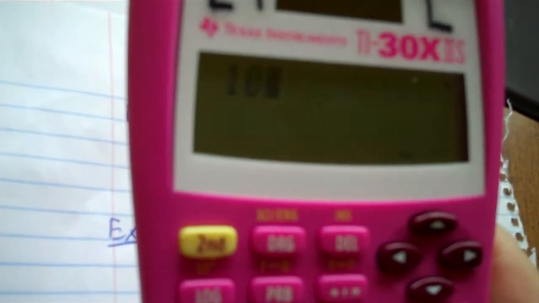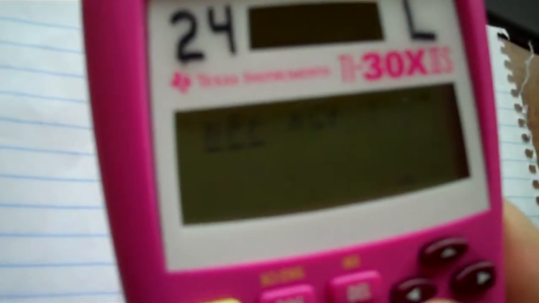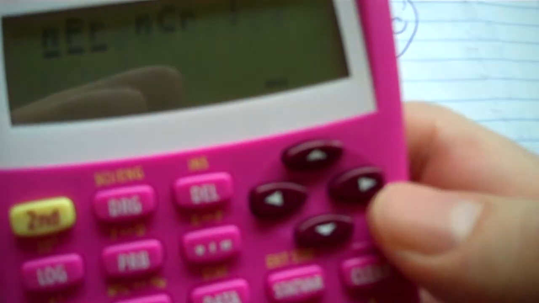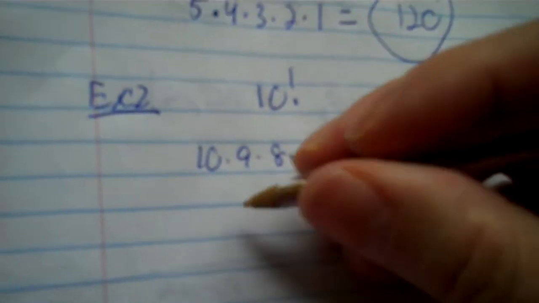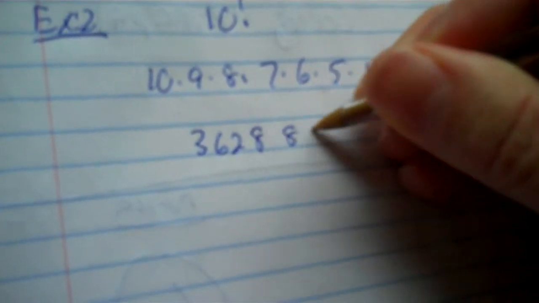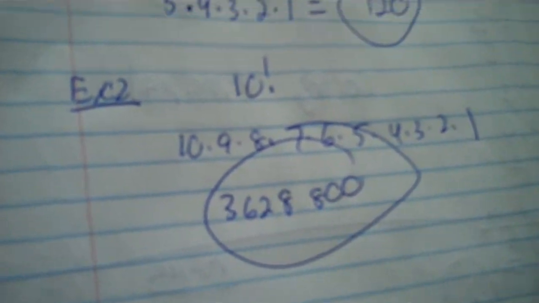But you'd hit 10, then you hit the PRB key, and then you drag the cursor over to the exclamation point, and then that gives you what it is, okay? So again, 10, PRB, drag your right arrow over to the exclamation point, and that's the answer. So if you had 10 people in a race, there would be 3,628,800 orders of finish possible, okay? Obviously, nobody's going to list all that, but.